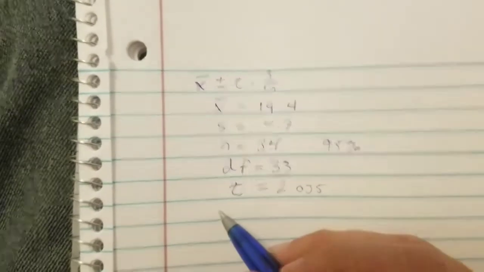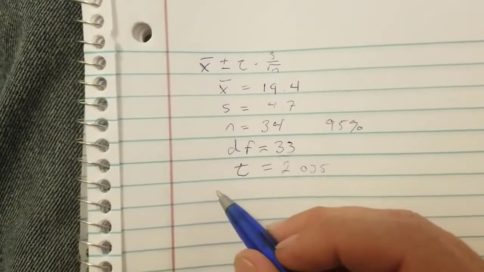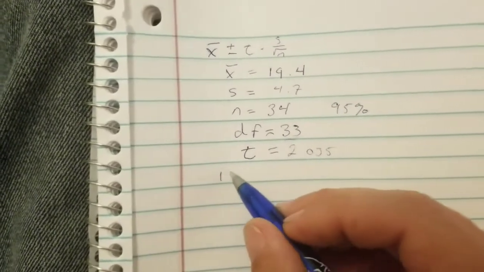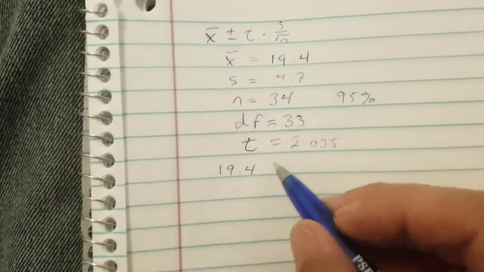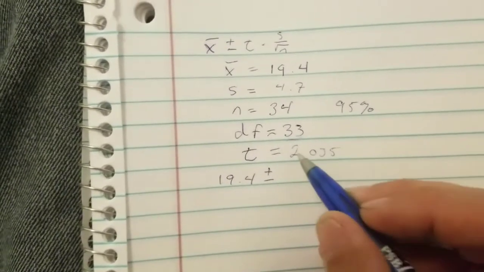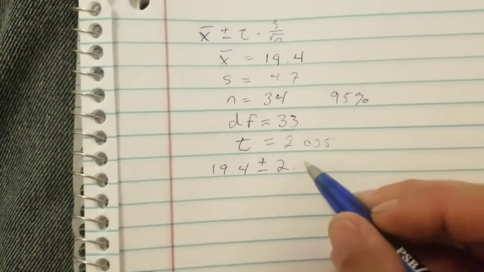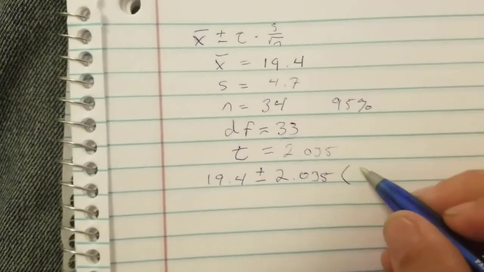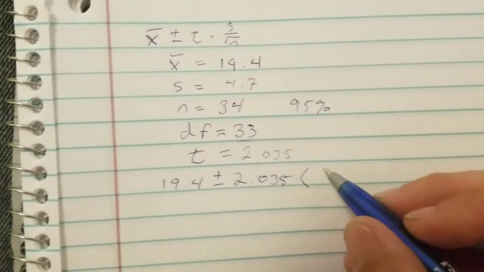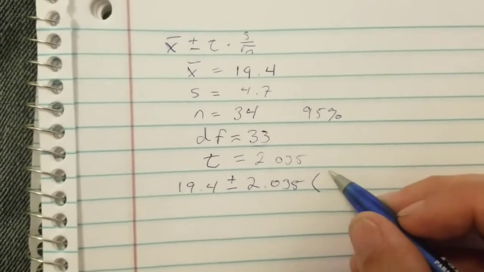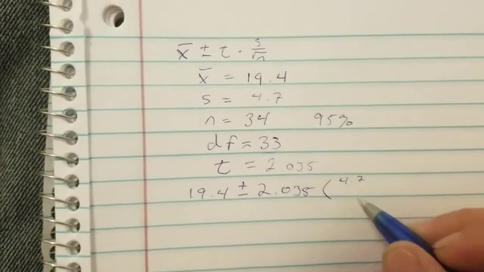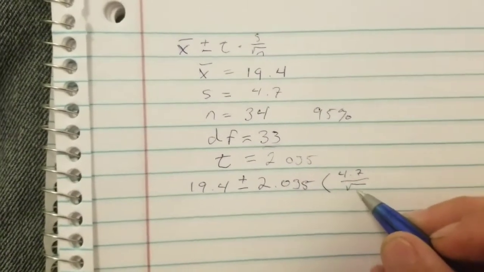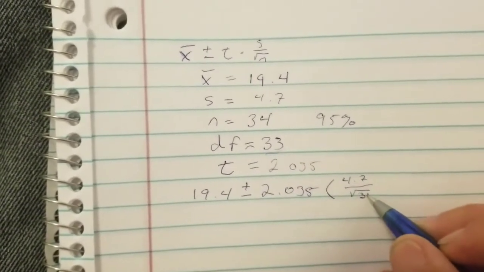Alright, so on the far left we have the mean, which is 19.4, plus or minus our t value, multiplied by the quantity of our standard deviation for the sample over the square root of the sample size.